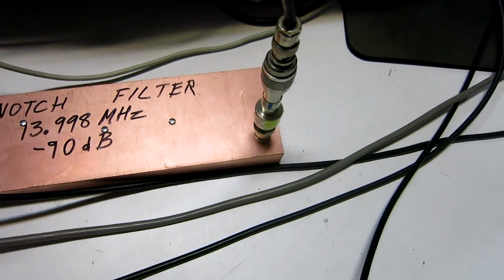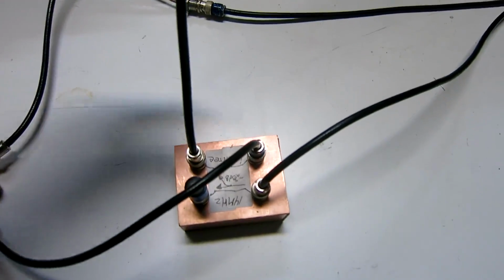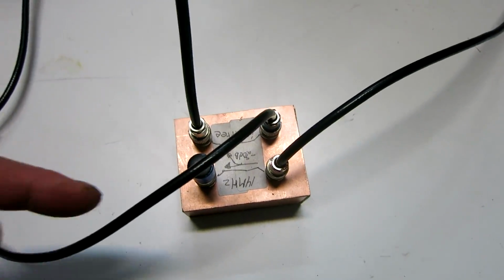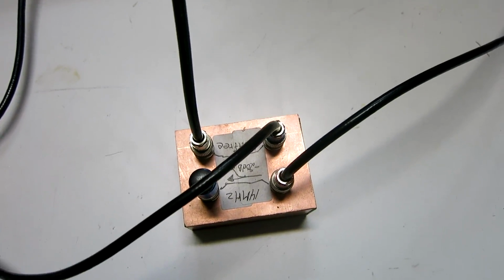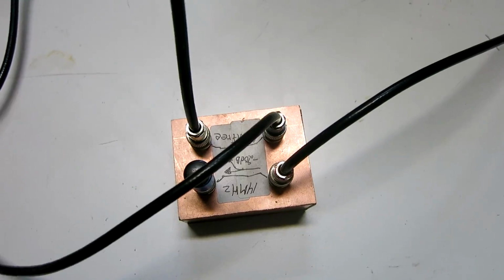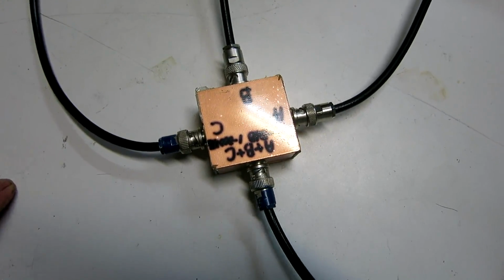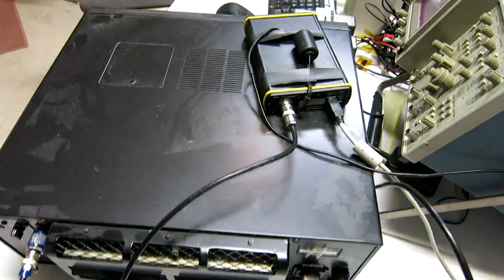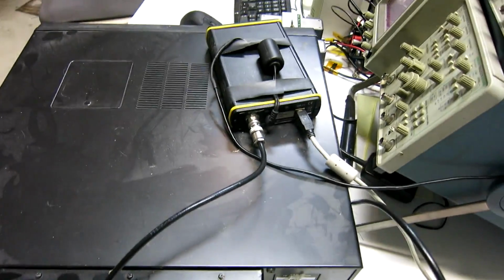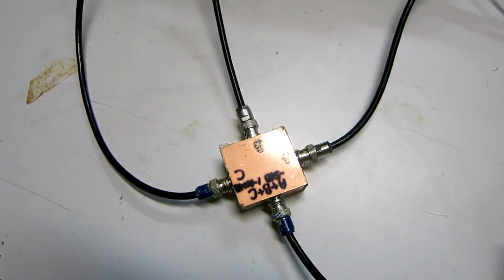After the filter there is a 6 dB attenuator and a directional coupler into which I can send a reference signal in the center of the filter notch. Then the signal is split in this 3-port splitter, one into the FT1000, the other one into the Perseus, and the third goes to a spectrum analyzer where I can look at signal levels.